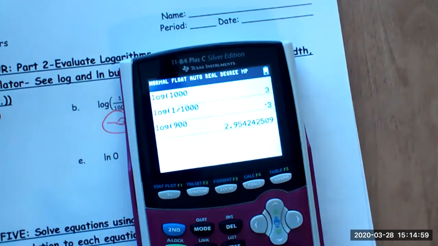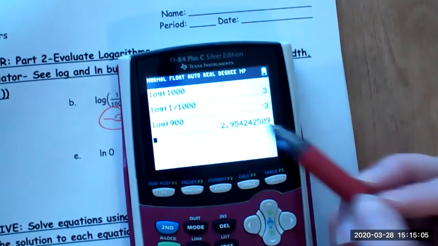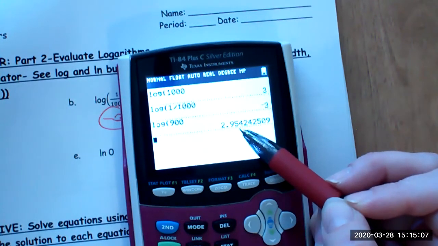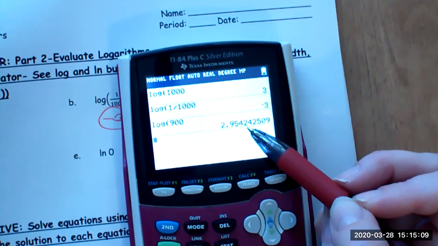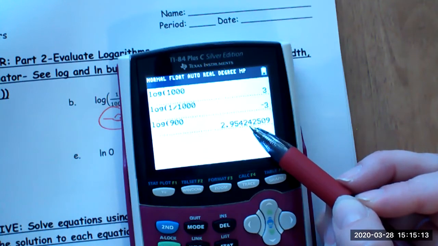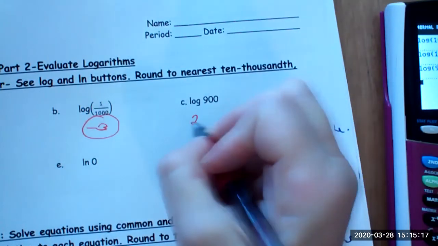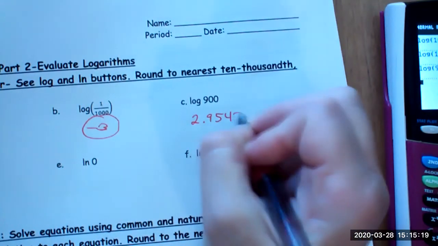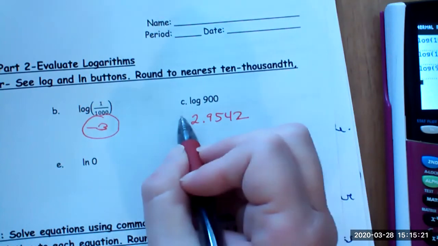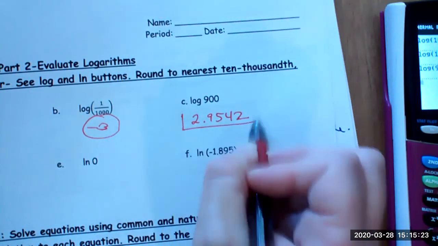Now I said round to the nearest 10,000th, which means 4 decimal places. Remember, you've got tenths, hundredths, thousandths, 10,000ths would be where that 2 is. So we'd say the answer is 2.9542. That would be to the nearest 10,000th.